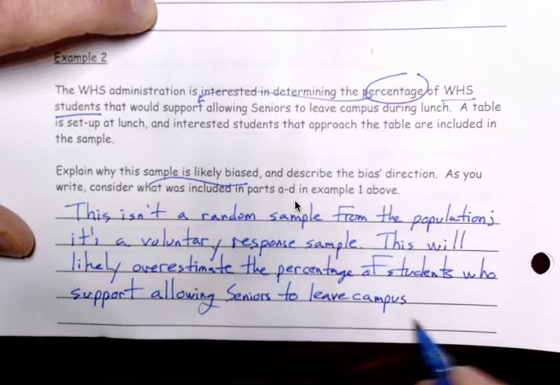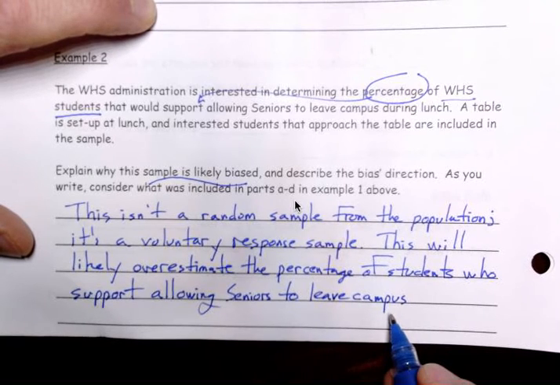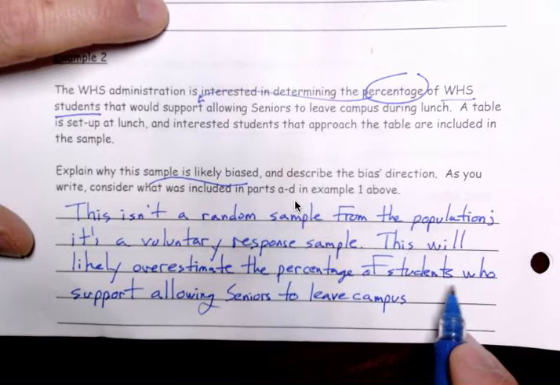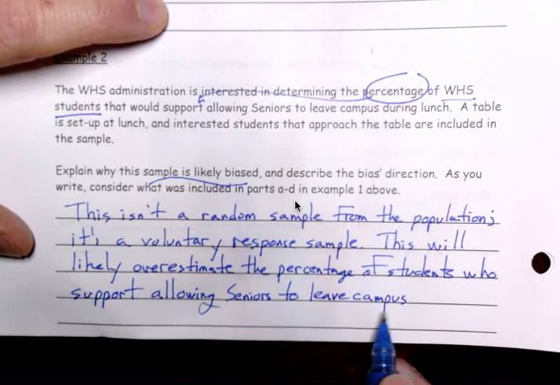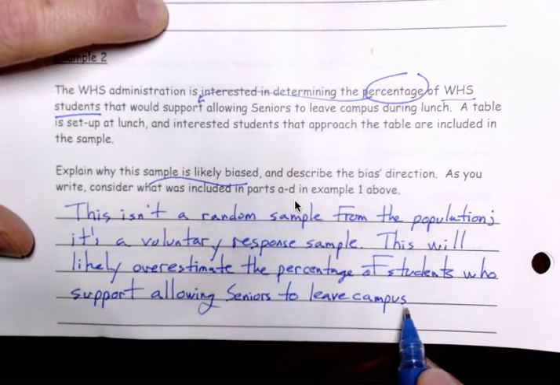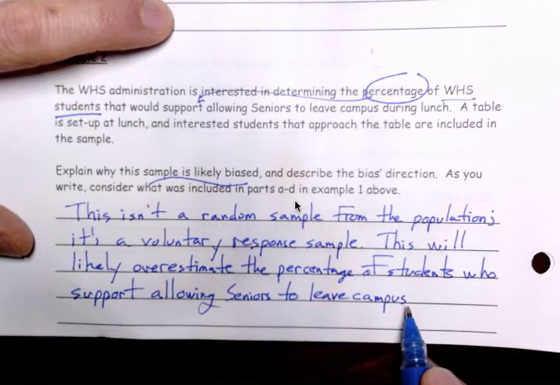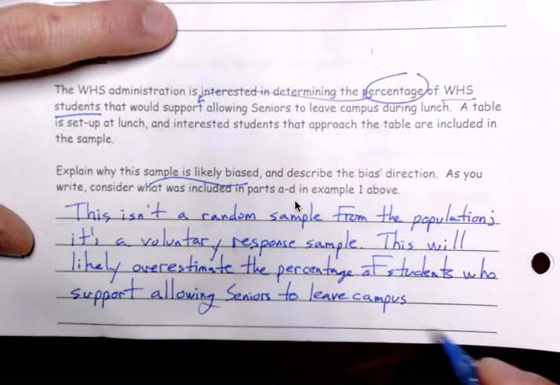And again, I would offer that because that's likely to be the most extreme value that students will be wanting to share as part of the voluntary response sample. That's probably what people would feel most strongly about. This will likely overestimate the percentage of students who support allowing seniors to leave campus, since this is the opinion that students may feel most strongly about representing or volunteering to the person taking the sample.